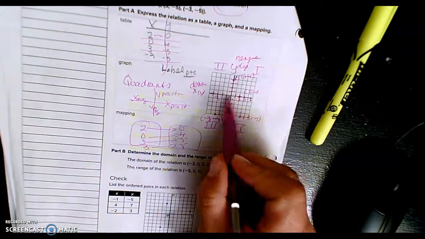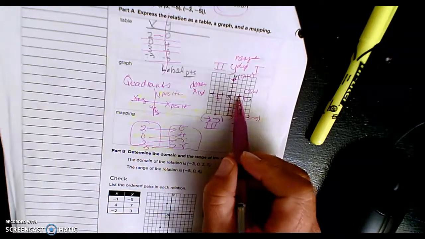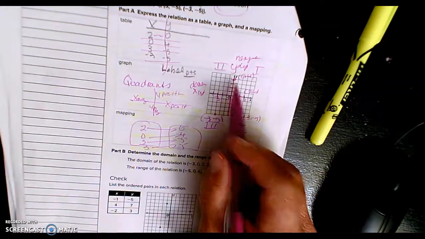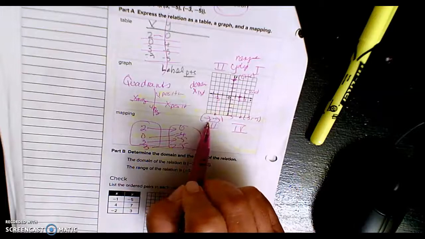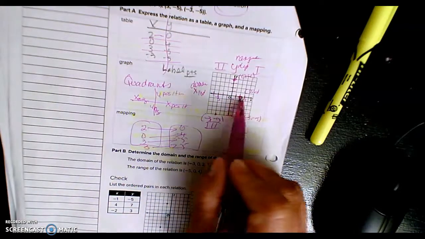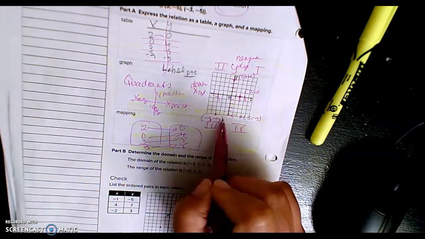2, 0: x is 2, and I think Mrs. Keys would say you have to run before you can jump. So 2's there, 0's there. Then I have 0, 4. Then I have 3, negative 5. Sorry, this is negative 3, negative 5, and then out of order, 3, negative 5, and negative 3, negative 5.